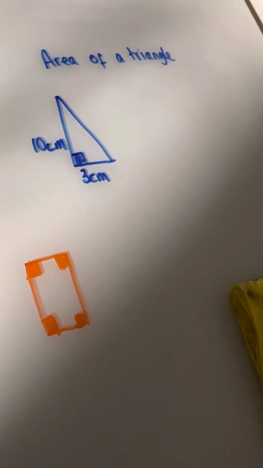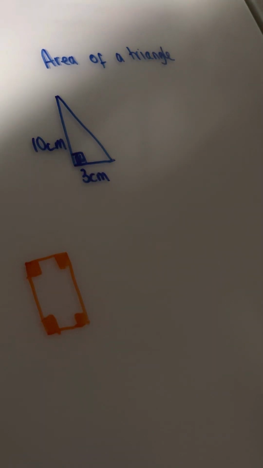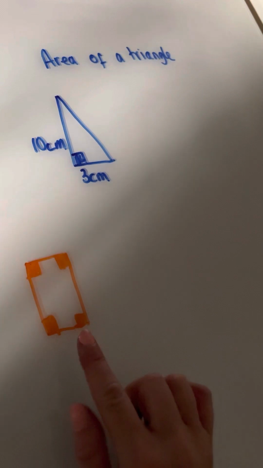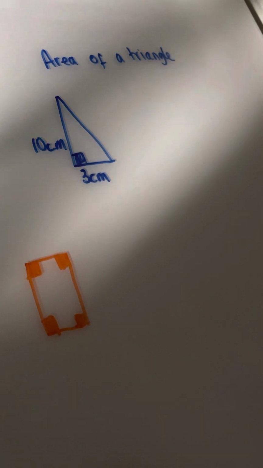What happens when you're sitting in your exam and your mind goes blank and you just cannot remember the formula needed for the area of a triangle? Well, I'm going to show you how to work it out using the area of a rectangle.